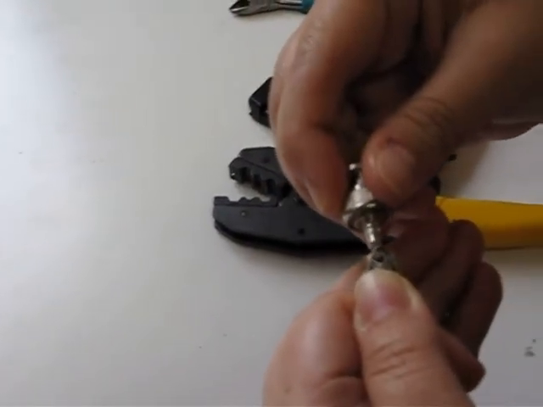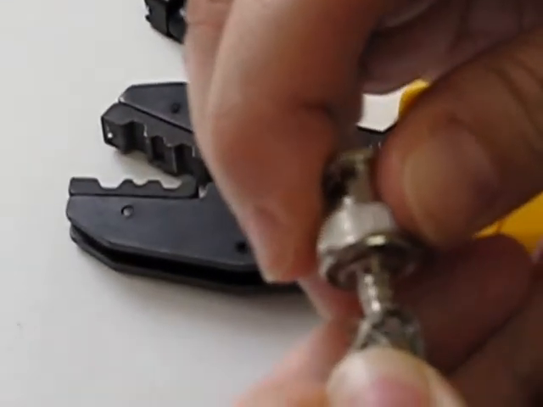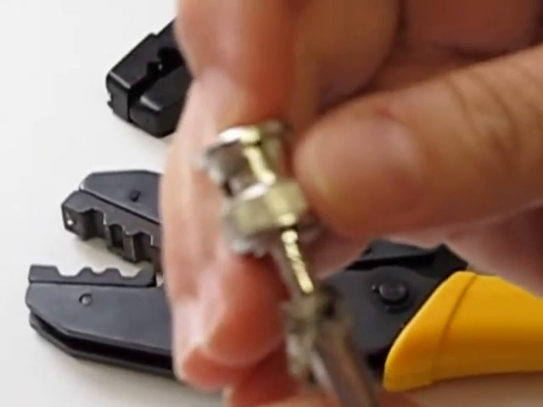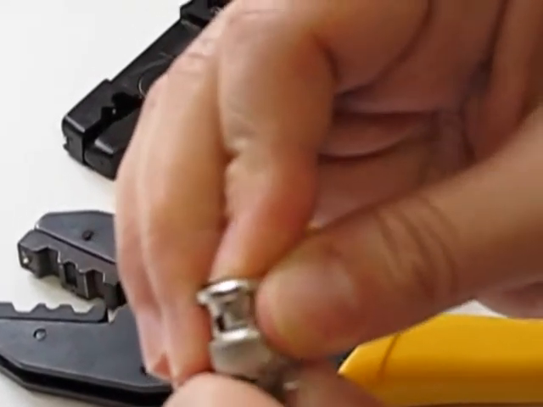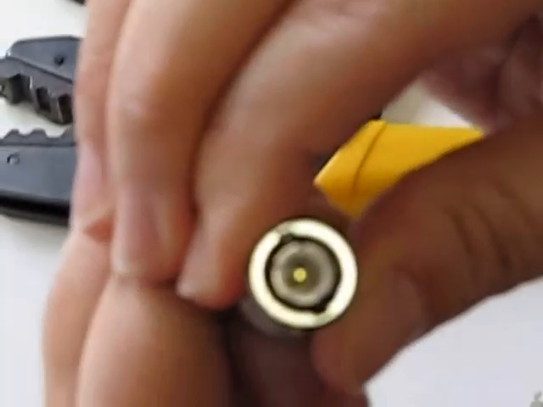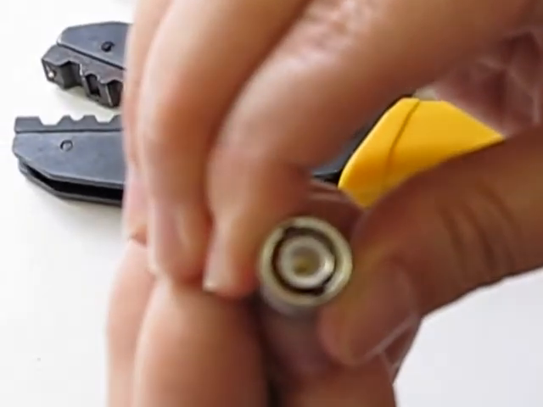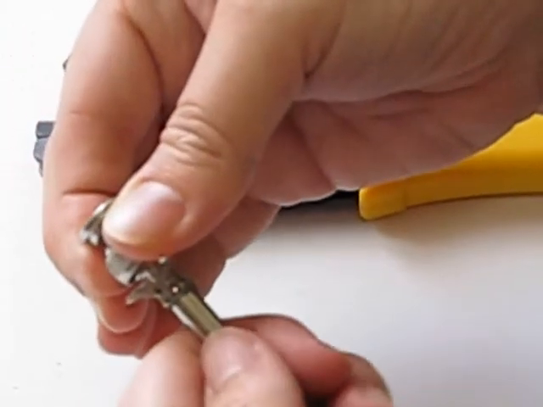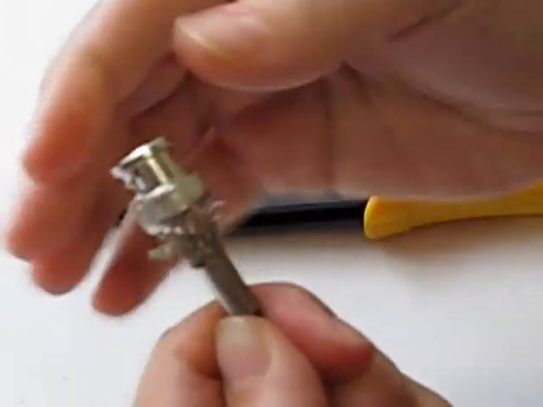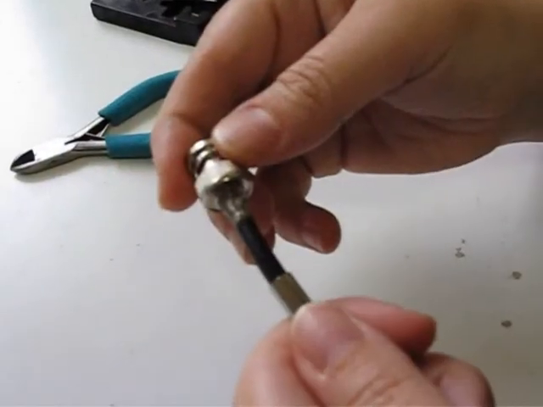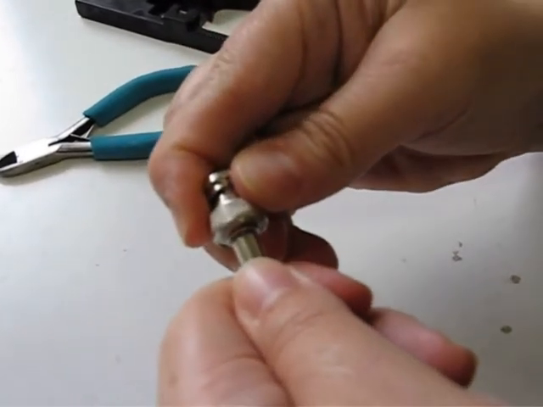The crimped central pin is then pushed into the main body part of the connector. The braid is pulled back over the connector and the sleeve is slid over the braid.